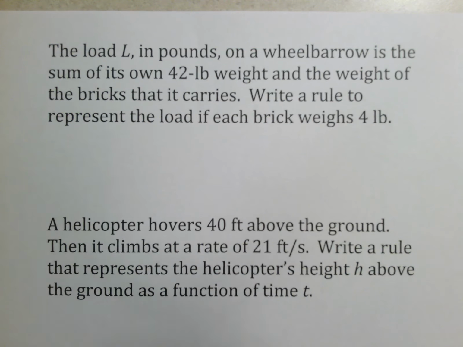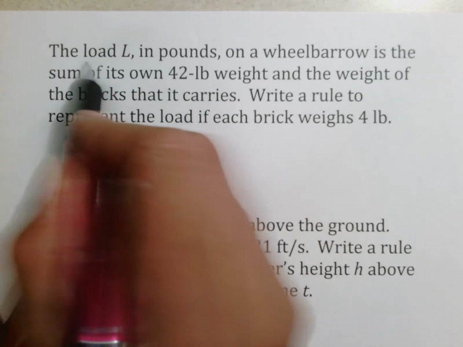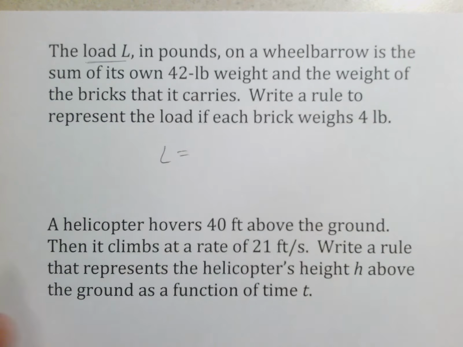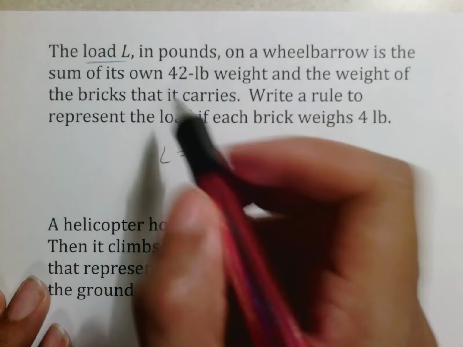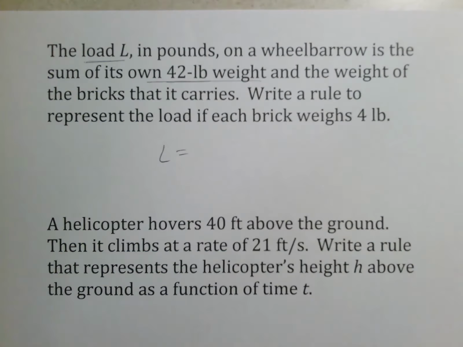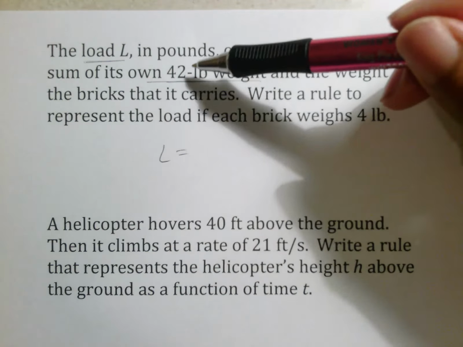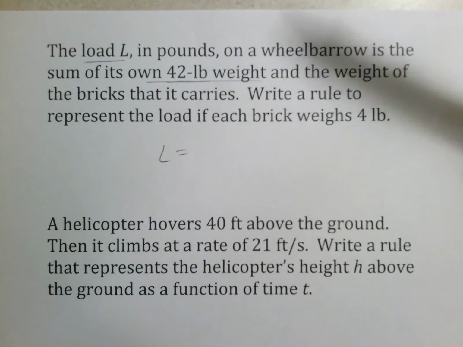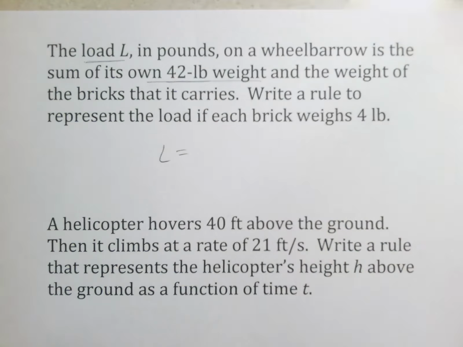The load L in pounds on a wheelbarrow is the sum of its own 42-pound weight and the weight of the bricks it carries. Write a rule to represent the load if each brick weighs 4 pounds. I think we're talking about a rule to represent the load, which would probably represent my total, and so it would be L equals. Again, now let's look and see what goes into it. It says it's the sum of its own 42-pound weight. So is 42 pounds going to get repeated in this load? I don't think so, because it's just the weight of the wheelbarrow.